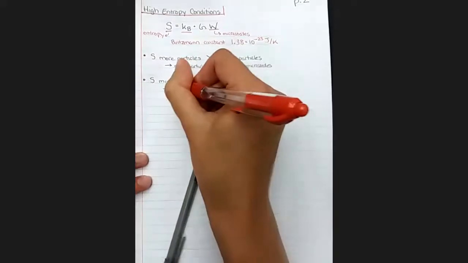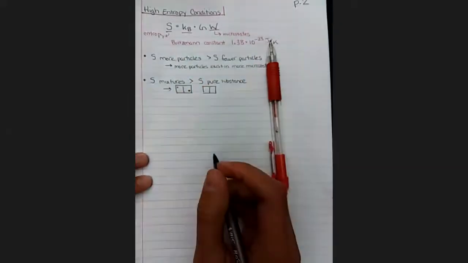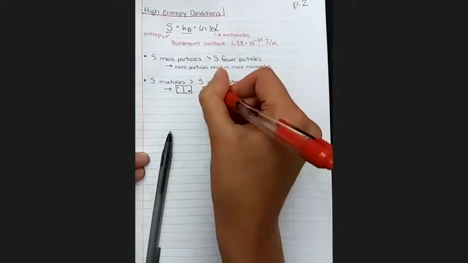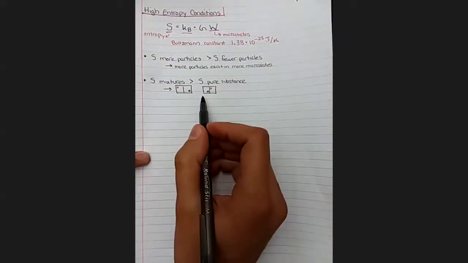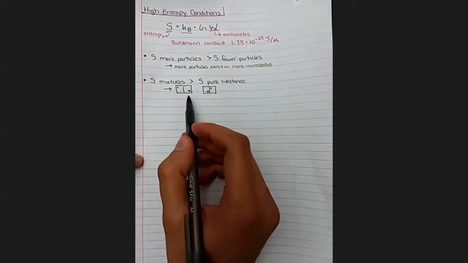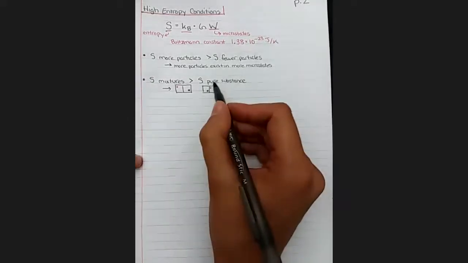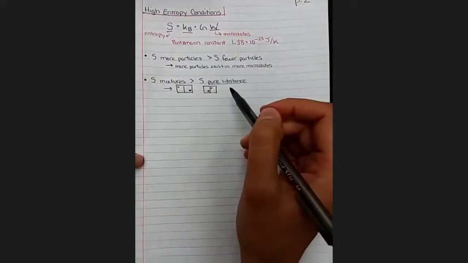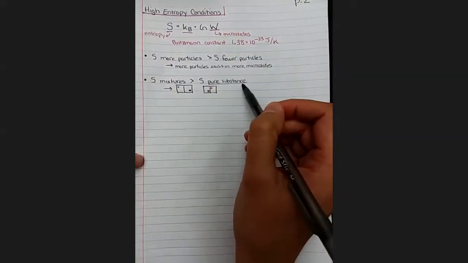So we had lots of different microstates that represented the same thing. We said we could have the red particle on the left side and the black particle on the right side, or we could have the black particle on the left side and the red particle on the right side. And we distinguished those as two different states because this was a mixture and there was more than one kind of particle. But if this is a pure substance, that means that all of these particles are the same, and it doesn't matter which one is on the left and which one is on the right because they're all the same thing.